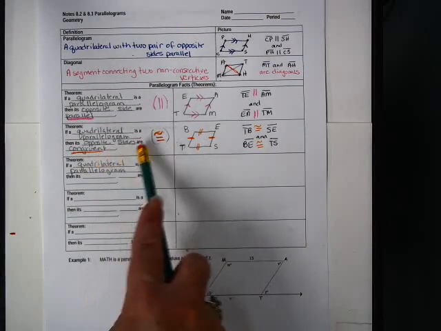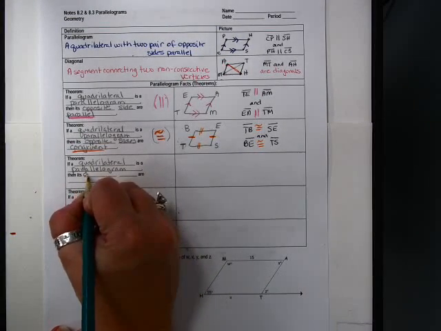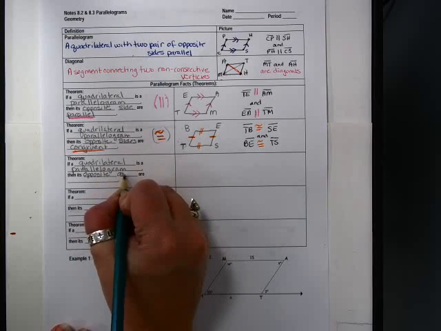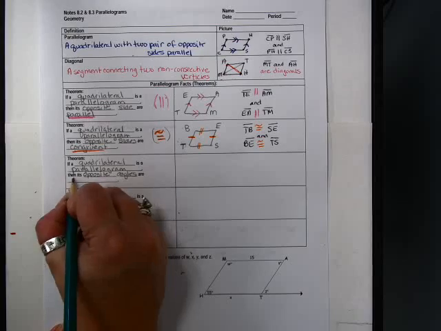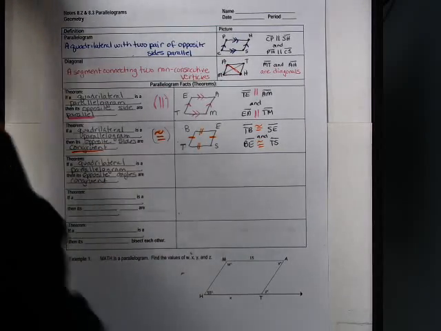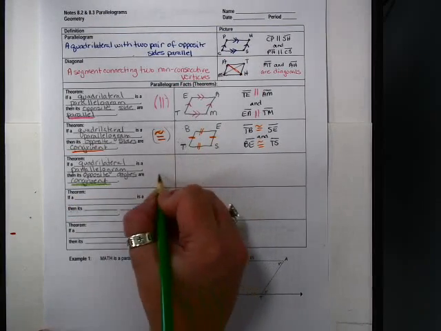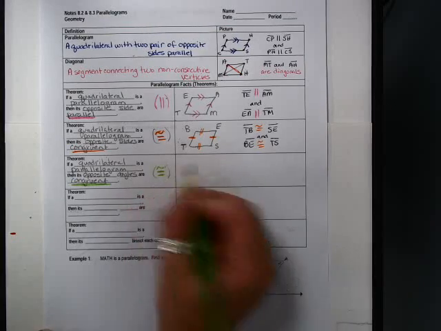Now we know opposite sides are congruent. And next we know that opposite angles are congruent. Okay, so this is talking about angles, so I'm going to switch color. It's still congruent, but we're talking about angles being congruent.